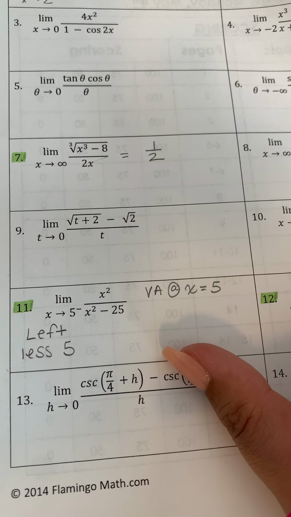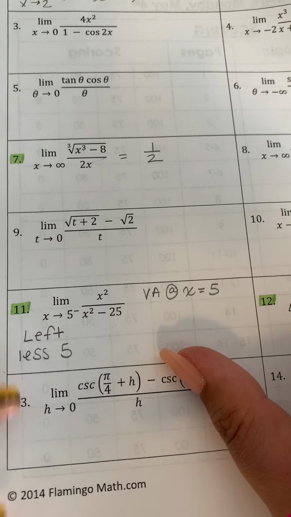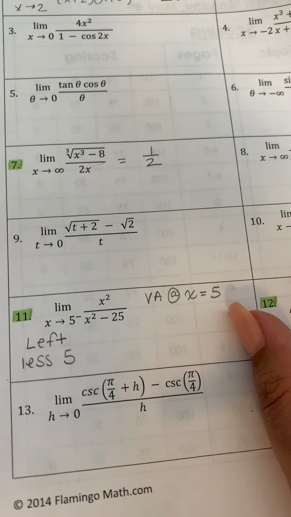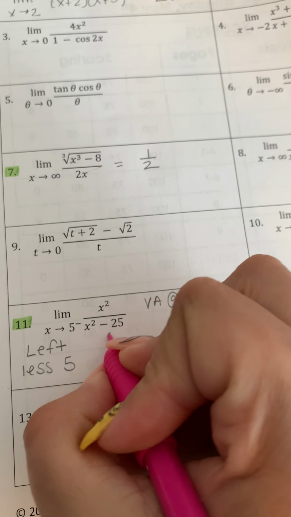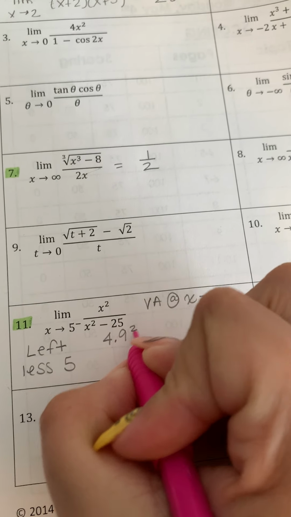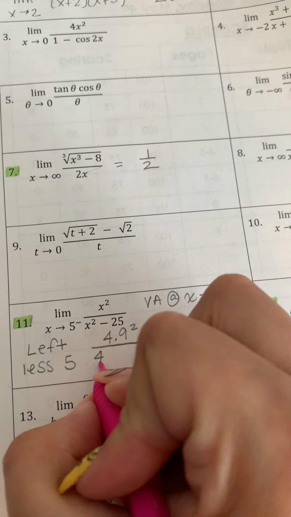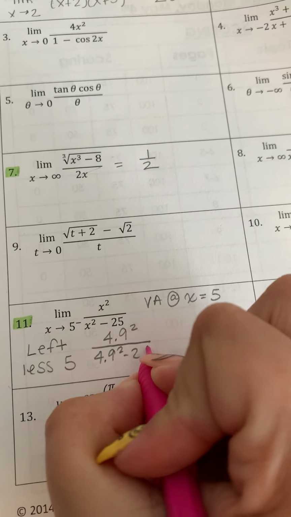Thinking about this, I am going to take a number to the left of 5. How about 4.9? I'm going to conceptualize plugging it in. So 4.9 squared over 4.9 squared minus 25.